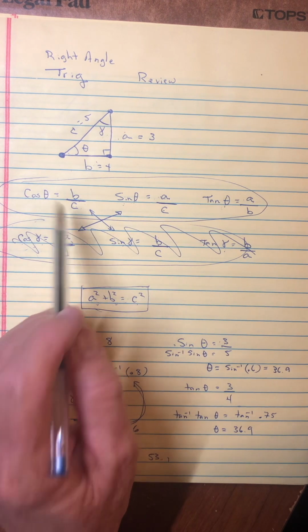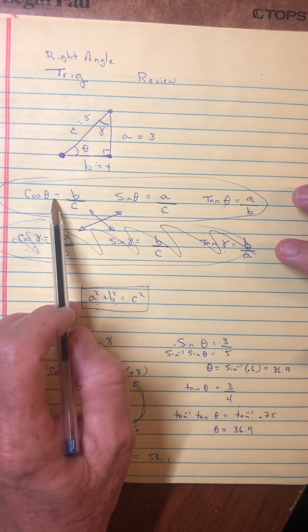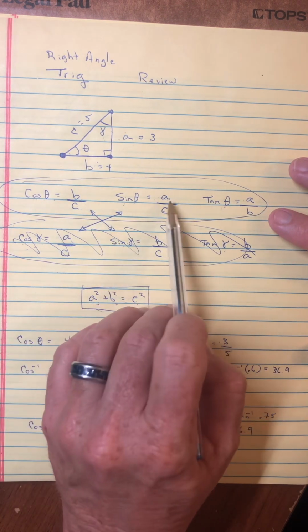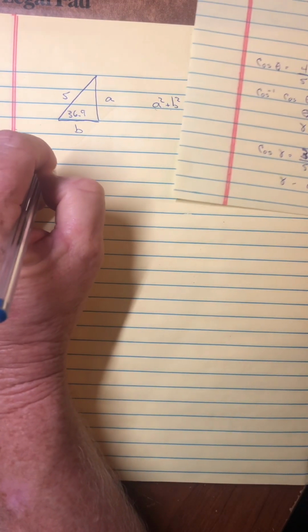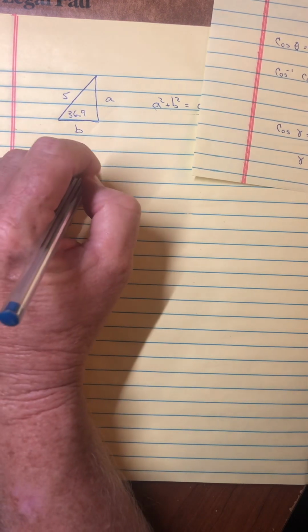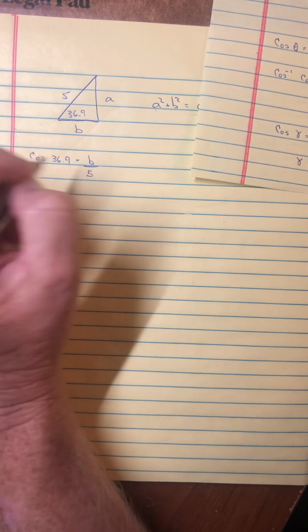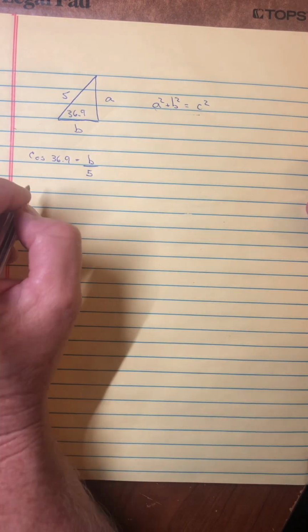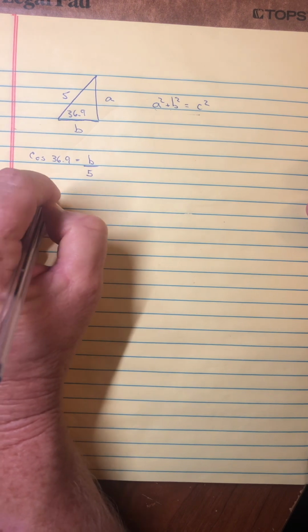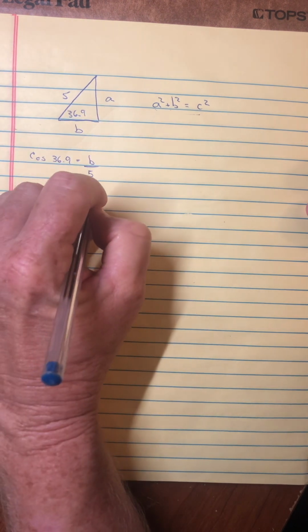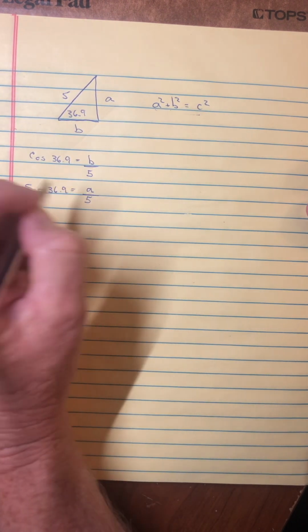So I could use then either the cosine or the sine, depending if I'm trying to get the adjacent leg or the opposite leg. See, watch. If I did cosine of 36.9, I would do adjacent b over hypotenuse of 5. Or, if I wanted the vertical component, I would go sine of 36.9. And that would equal opposite, which is that unknown a, over the hypotenuse 5.